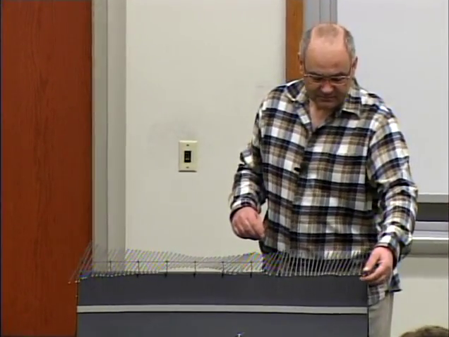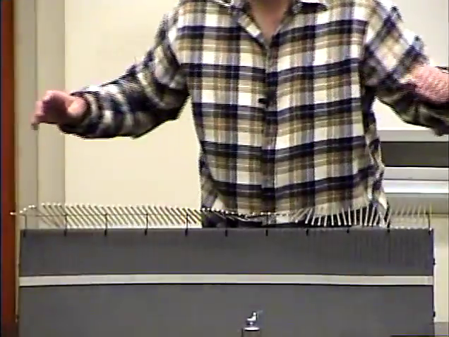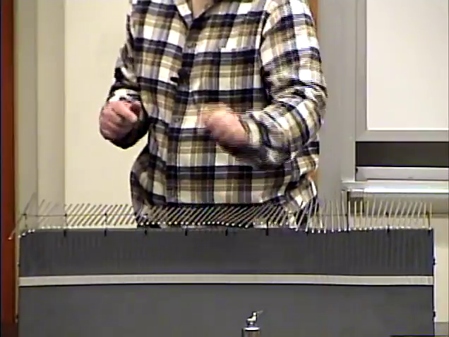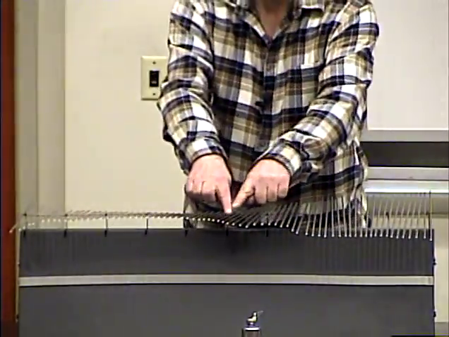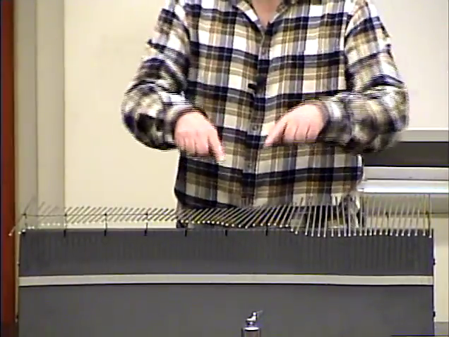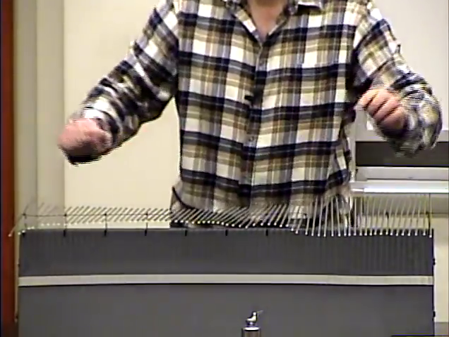I can. Did you see that wave traveling? I mean, until it got bounced from that other side. Now what I want you to look at is this point. What happens at this point as two waves travel through this region?